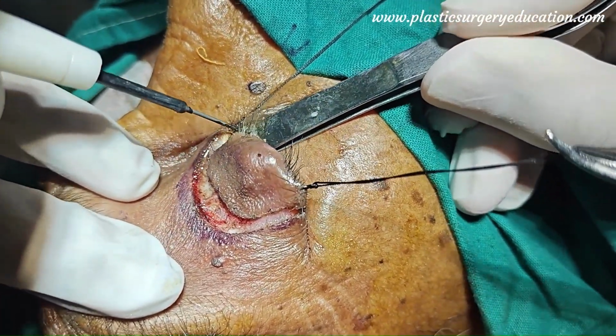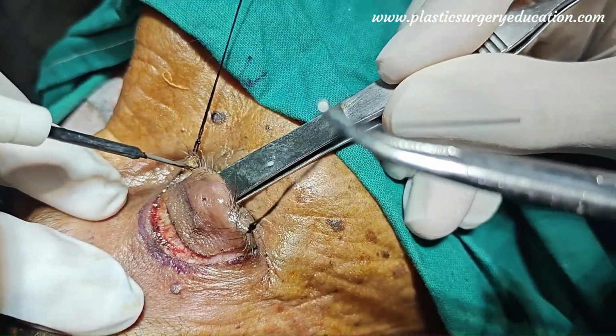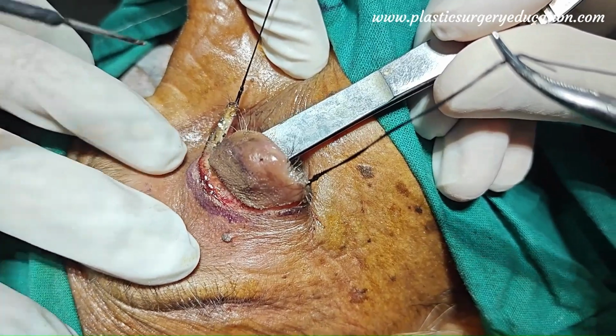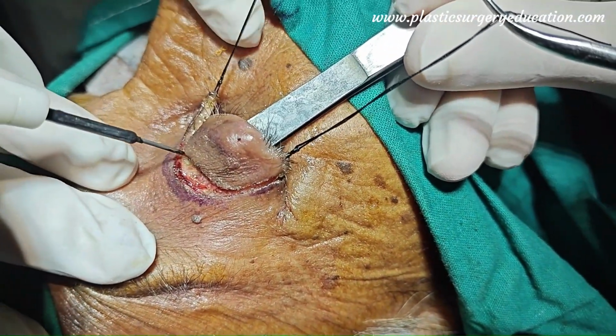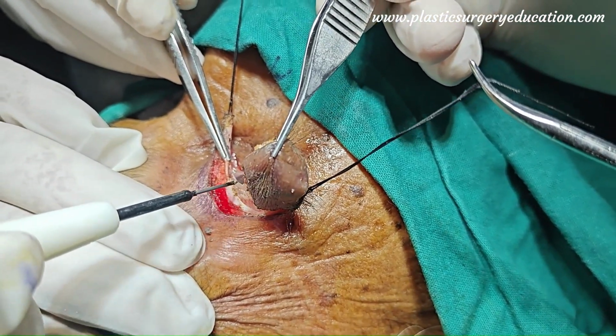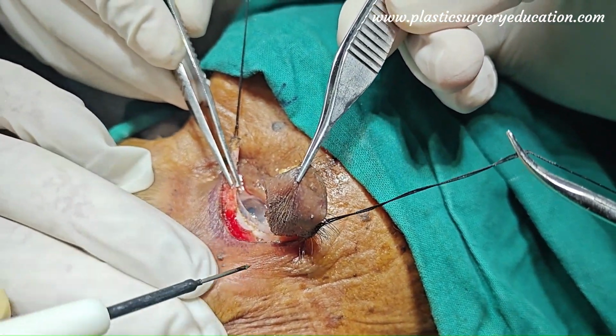Now, the difference between the two is that in the Cutler beard flap, the tarsal plate or the tarsus of the lower lid is in situ. We don't harvest that in the flap, whereas in Mustarde's it is taken along with the flap. So these are two basic differences.